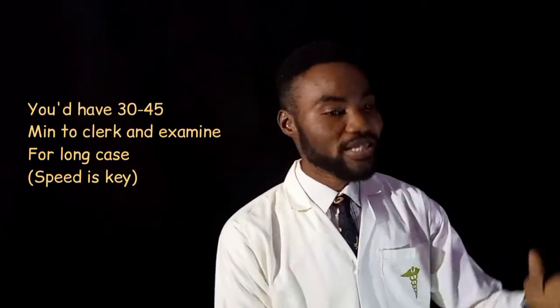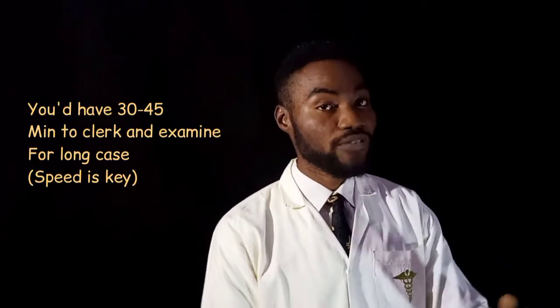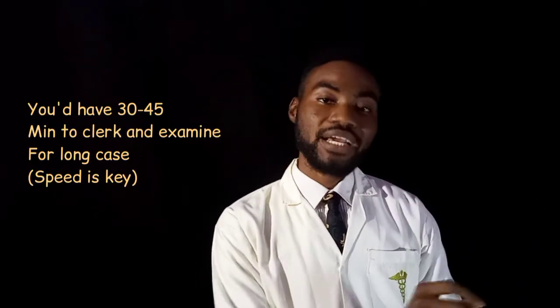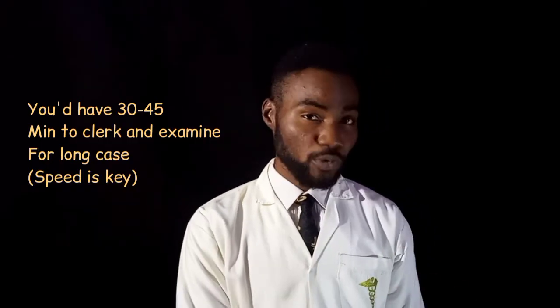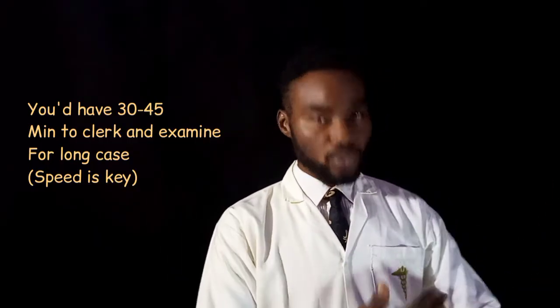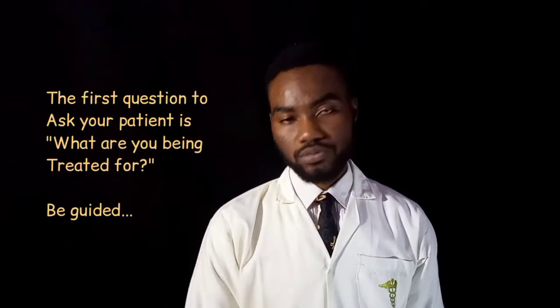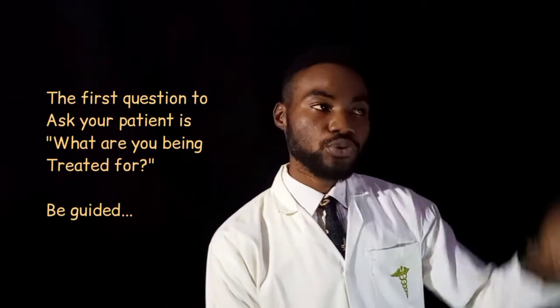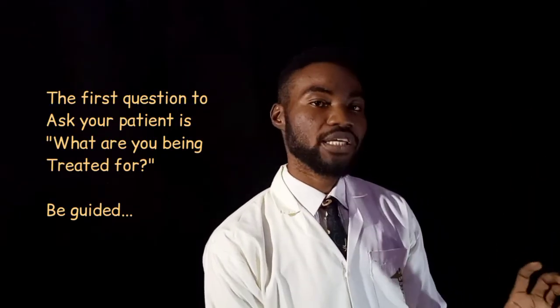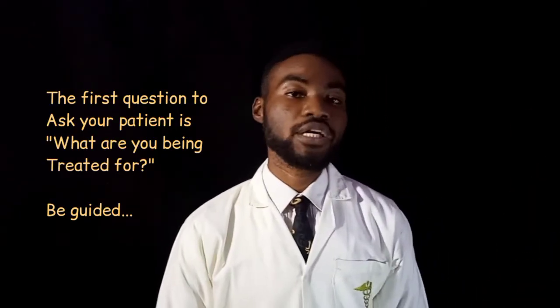It is important to try to get to the management because your clerking, your examination, your investigation and management are all reflected in the marking scheme of the exam. So try to be brief and fast enough to get to the management of the patient, because all those sub parts of the exam have a reflection in terms of the mark.